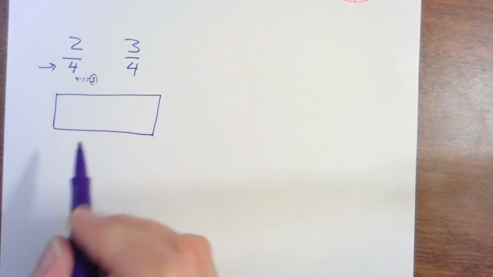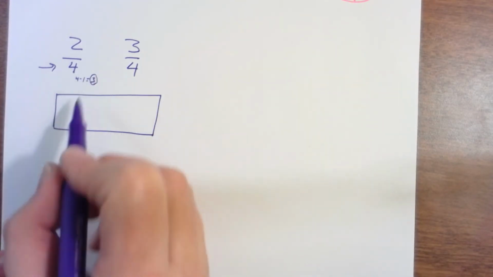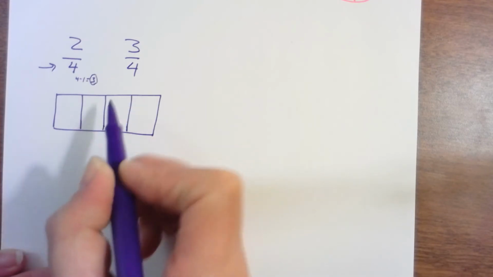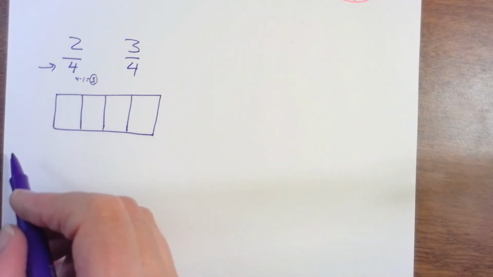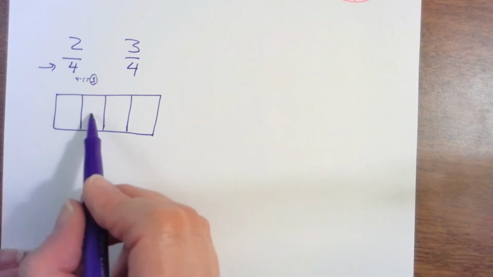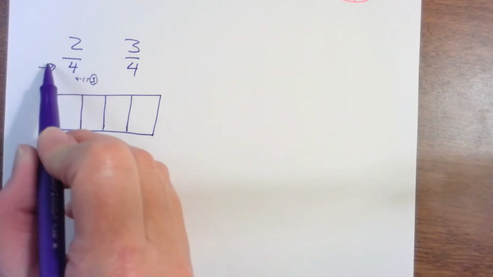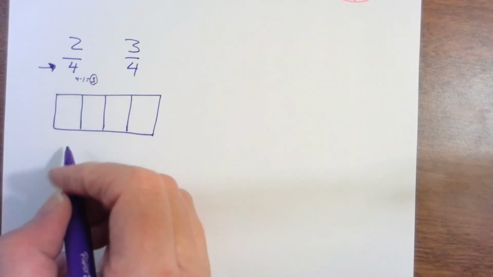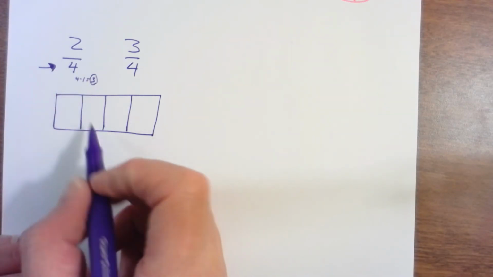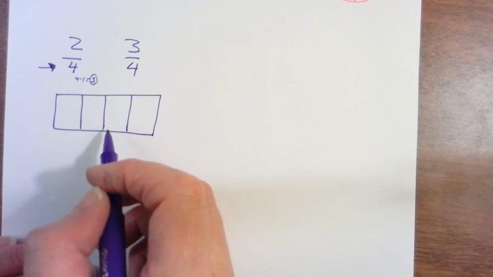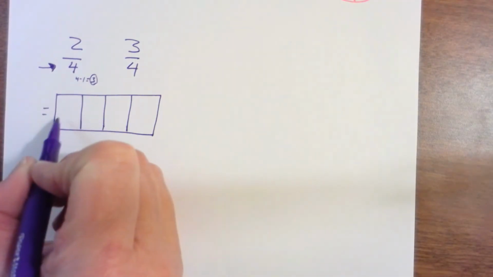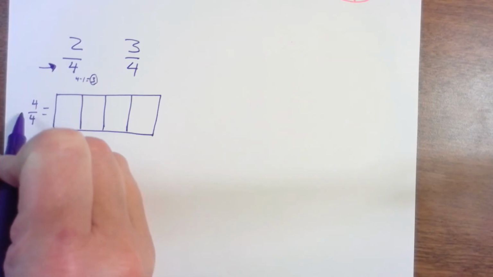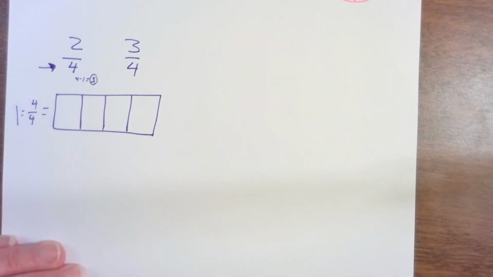So I know I need to make 3 lines. 1, 2, 3. And that divides up my rectangle evenly. 1, 2, 3, 4. So I have 4 pieces out of this whole. Okay? Remember that 1, 2, 3, 4. 4 over 4 equals 1 whole.